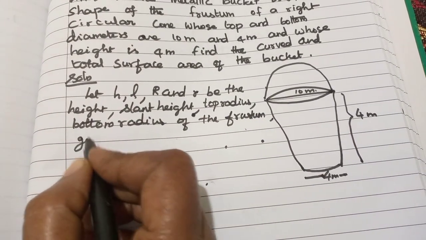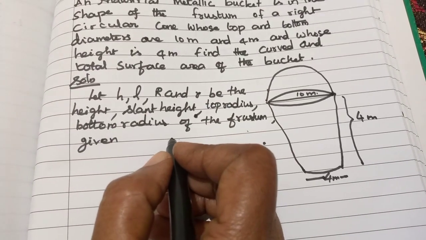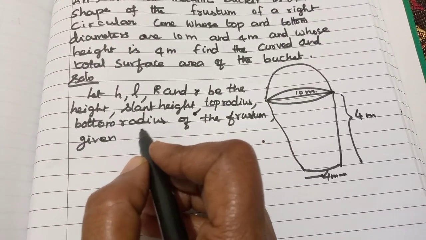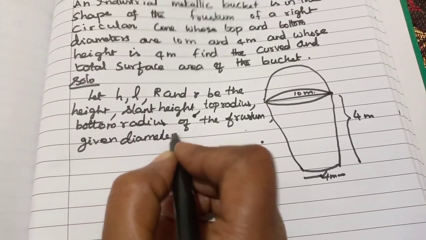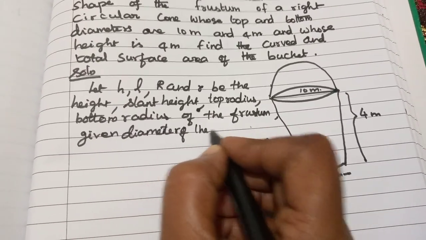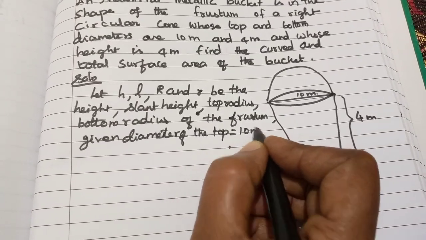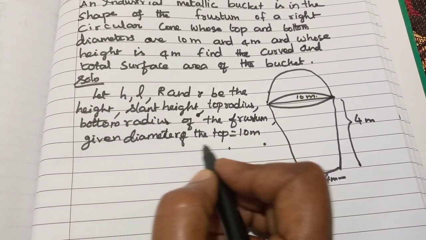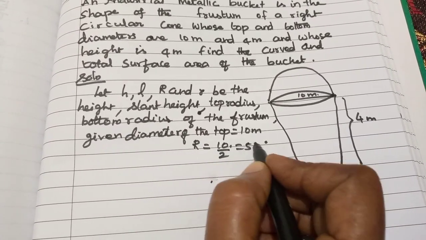Given capital R, that means the diameter of the top is given, is it? Diameter of the top is equal to 10 meter. So radius equal to 10 by 2 equal to 5 meter.